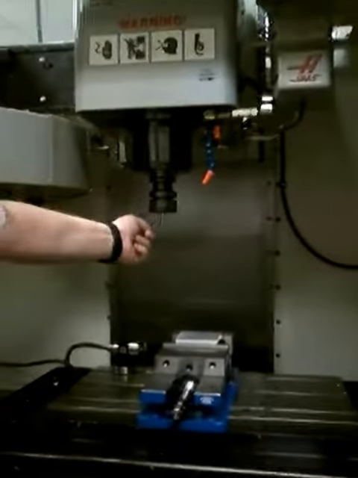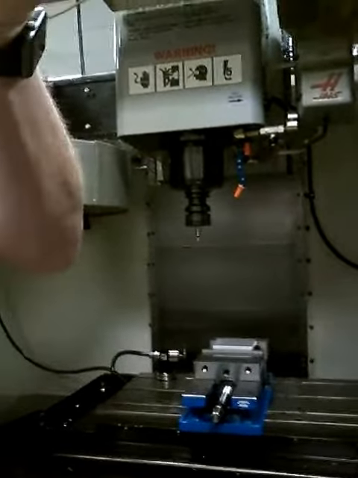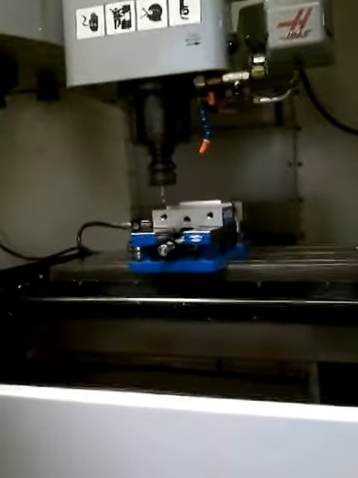I personally like to start with my edge finder off, so that when I get close, I can see it getting more and more concentric to the spindle line, right? So I am going to move down in Z. I'm going to pretend like everybody has used an edge finder.